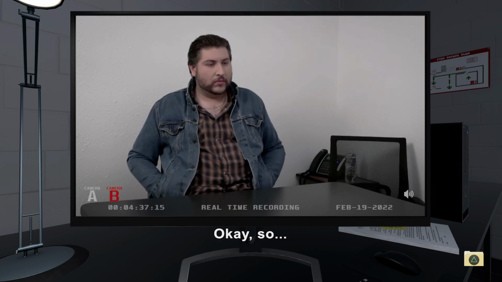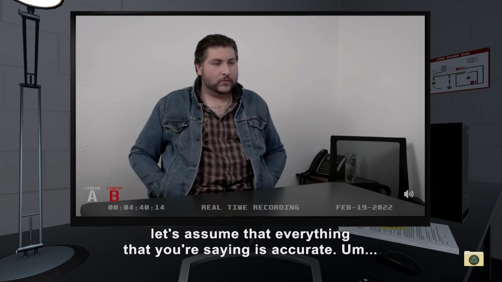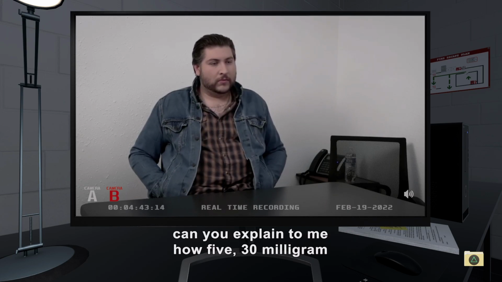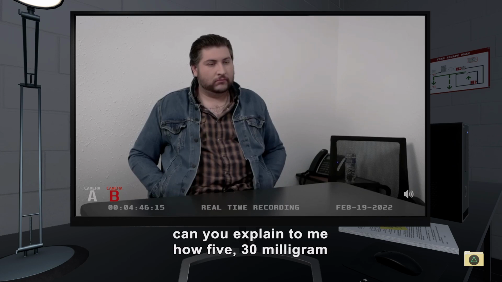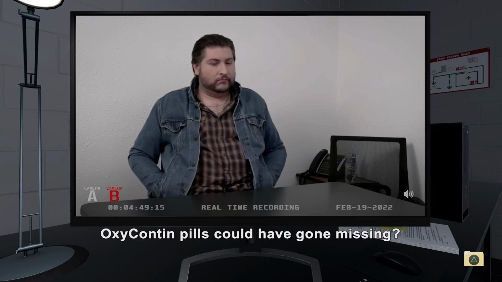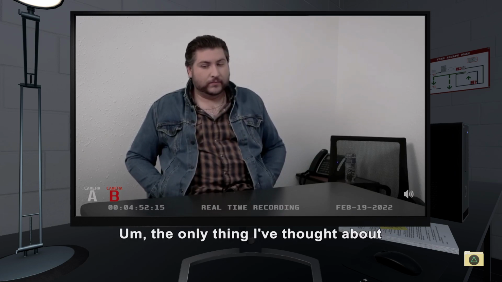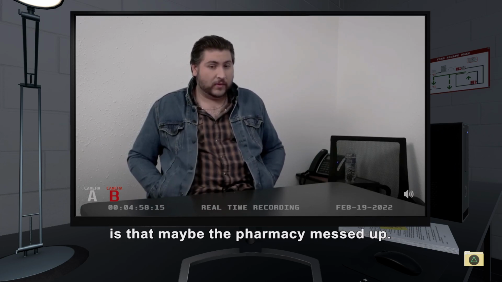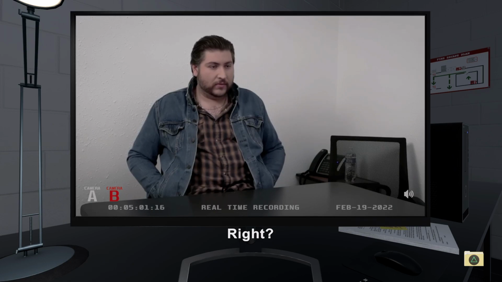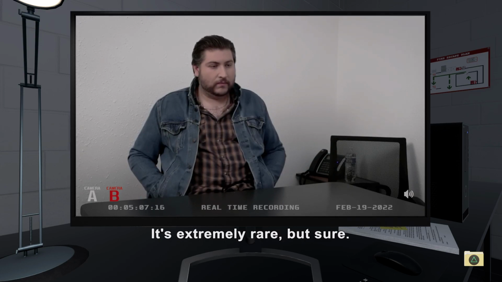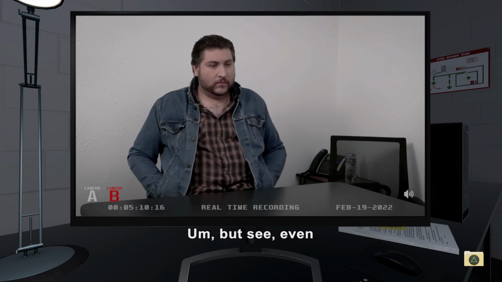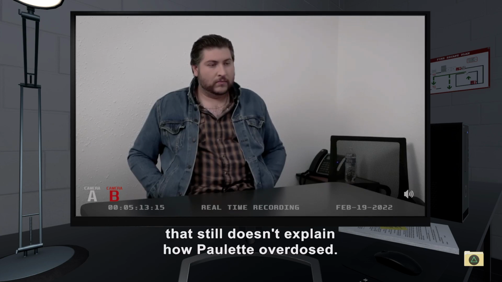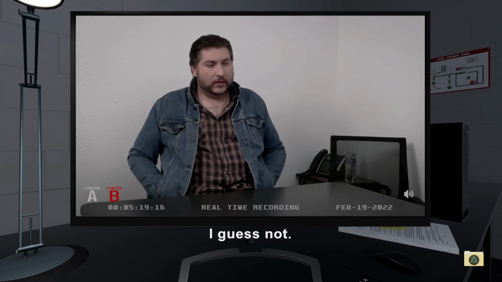Okay, so let's assume that everything that you're saying is accurate. Can you explain to me how 5 30 milligram OxyContin pills could have gone missing? The only thing I've thought about is that maybe the pharmacy messed up. Happens from time to time, right? But see, even if that were the case, it still doesn't explain. I've watched a few of those YouTube videos, you know. Quite the detective.